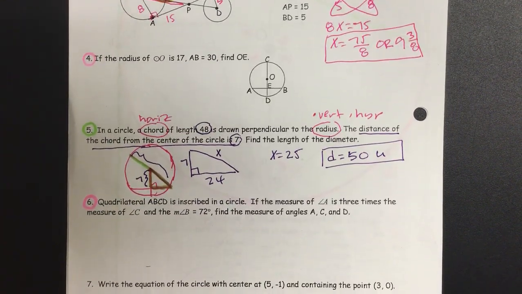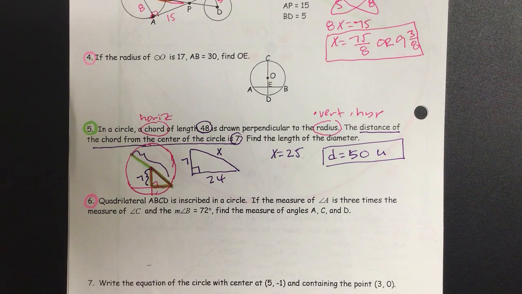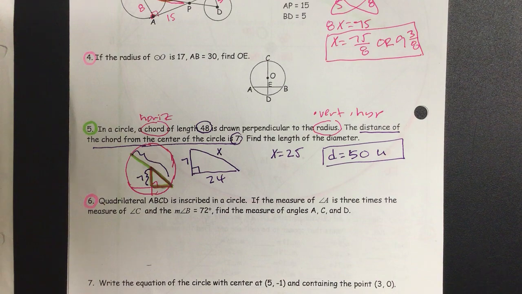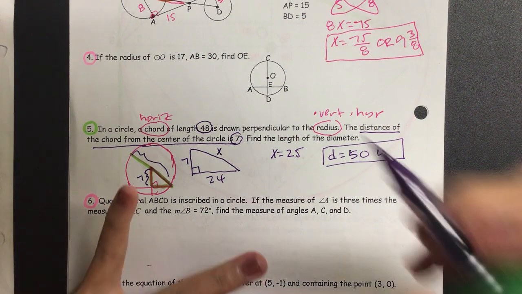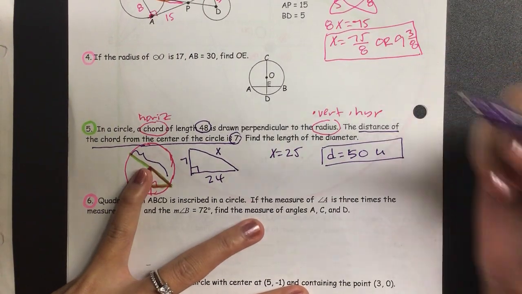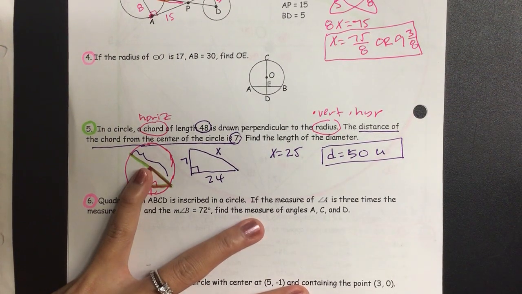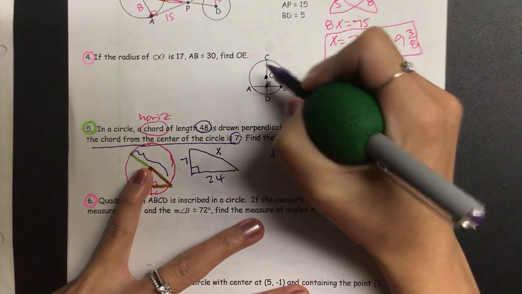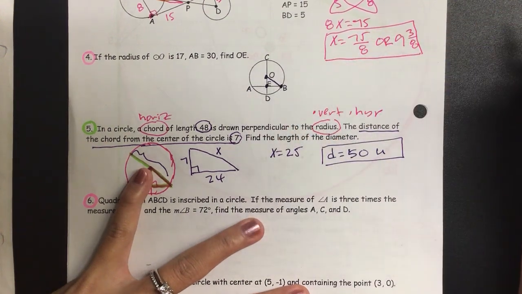All right, Reese, let's read number 4. If the radius of circle O is 17, AB is 30, find OE. Okay, so it says the radius is 17. When given the radius, what of the triangle should I make the radius become? So I have this here, and this here, and this here. Should be the hypotenuse. And yes, it is a right triangle.